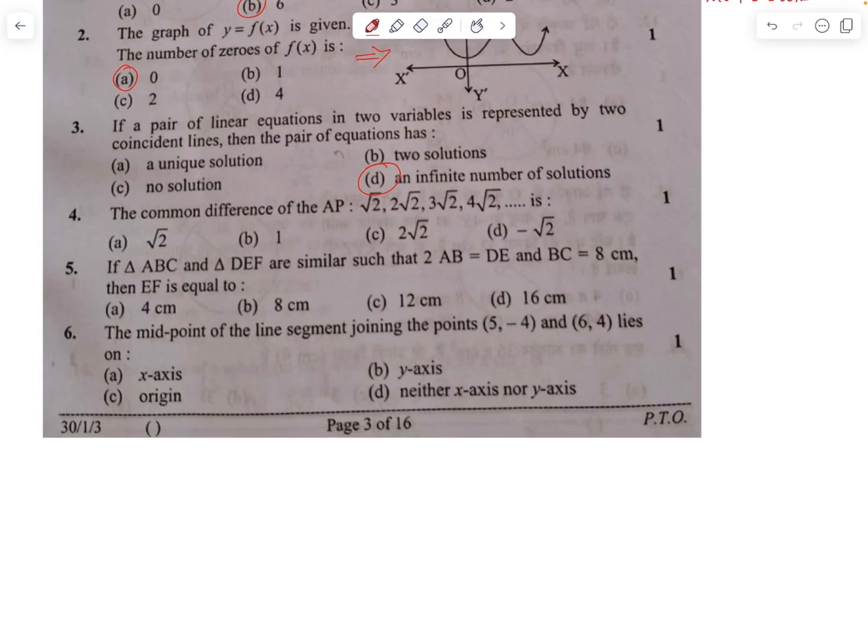Option D. Question 4. The common difference of the AP root 2, 2 root 2, 3 root 2, 4 root 2. Let's take the second term, which is 2 root 2, minus the first term, which gives us root 2. So the answer is A.